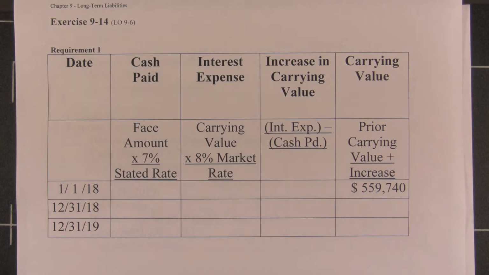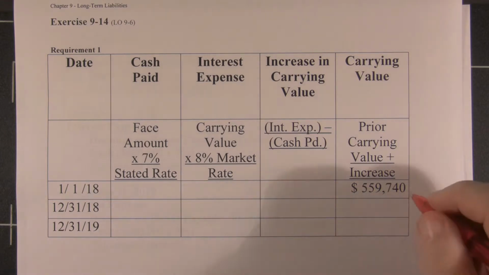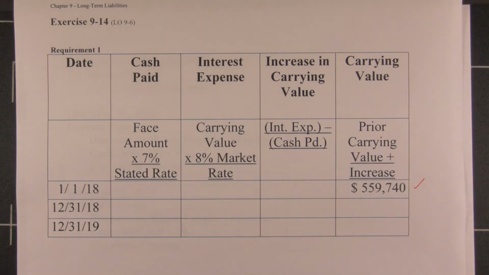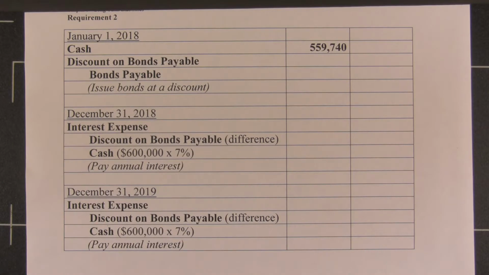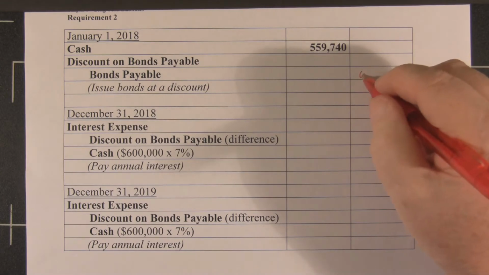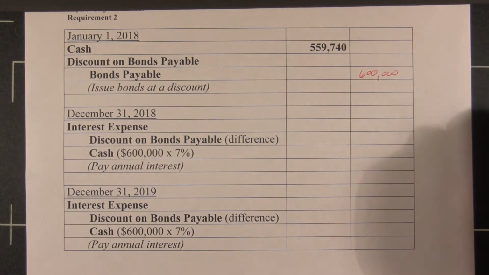Anyhow, in 913 we had our 7% bond selling in a 7% market. Now we have our 7% bond selling in an 8% market, so the bond sells for a discount. So when we record that at the inception, when we first sell the bond, we have the discount on bonds payable as the difference between the $600,000 in bonds payable and the amount of cash we received.